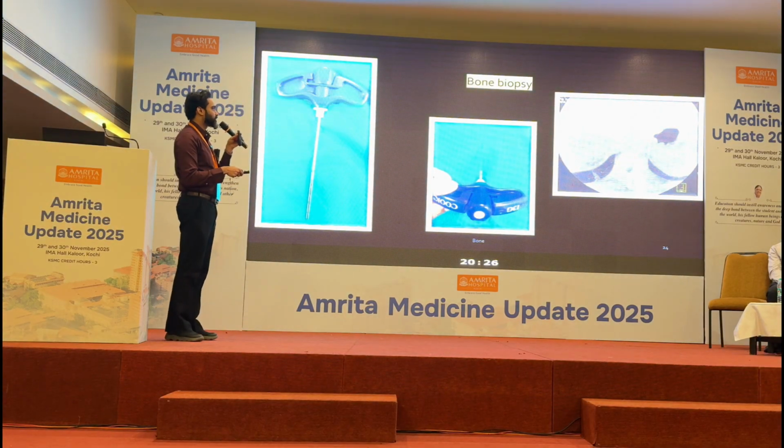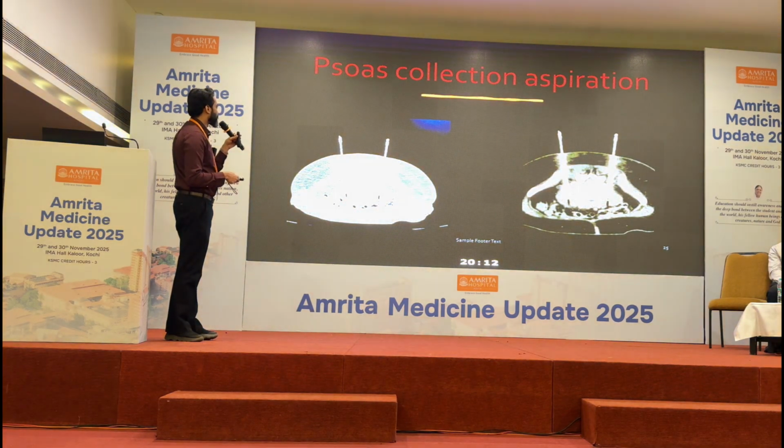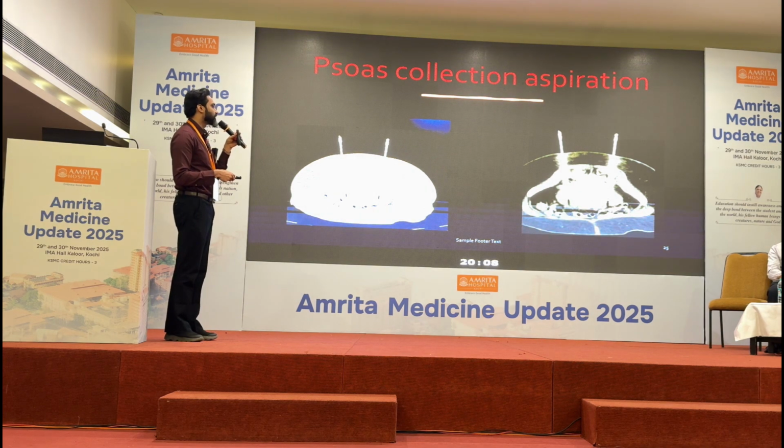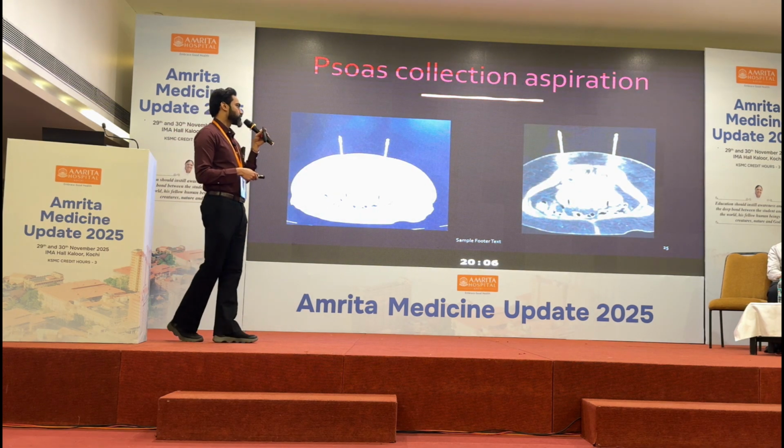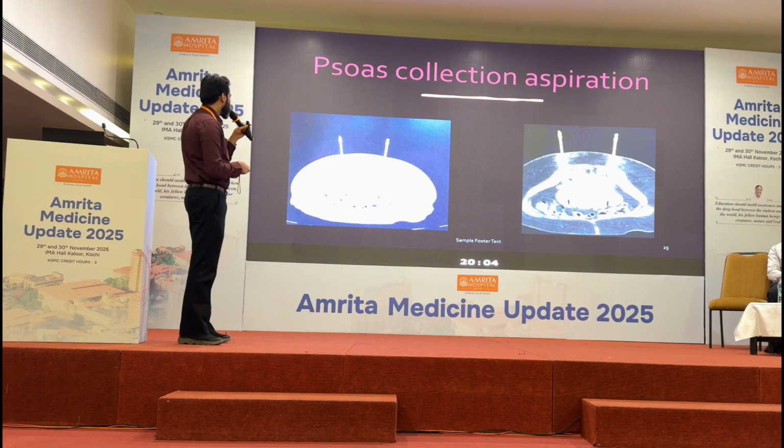That's a transpedicular biopsy for a suspected metastatic lesion in the D9, D10 vertebral body. Under fluoro guidance, we take a transpedicular approach to enter the vertebral body and then take biopsy from that. This is a patient who is suspected to have tuberculosis. She had collections around her psoas. So this is simultaneous needle positioning into both her psoas collections, and pus was aspirated.